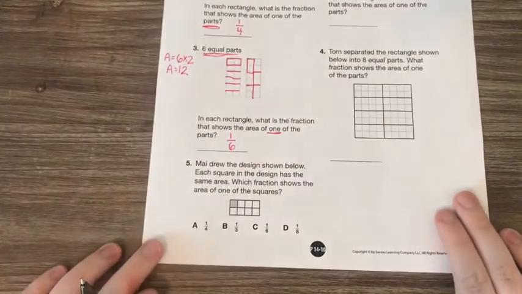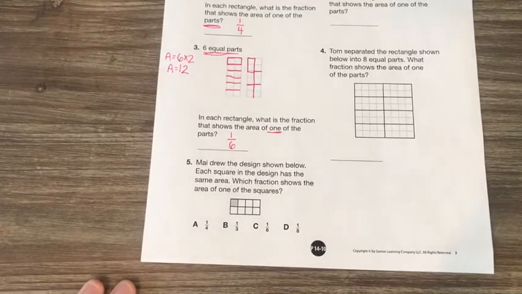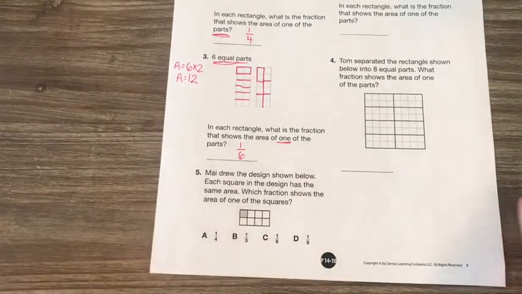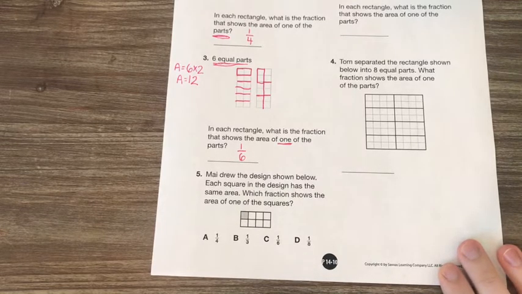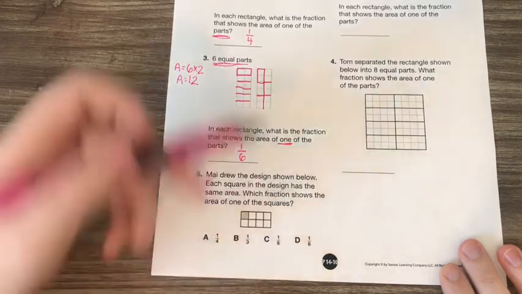All right, so now let's move on to number 5. And it says, Maya drew the design shown below. Each square in the design has the same area. Which fraction shows the area of one of the squares? Okay, so now this is going to be a little different because this looks like a grid of these, right?